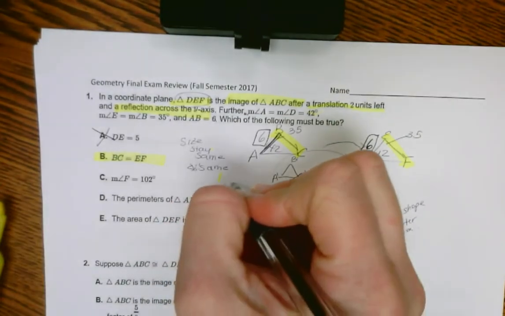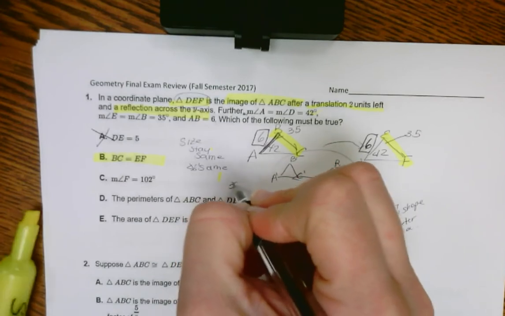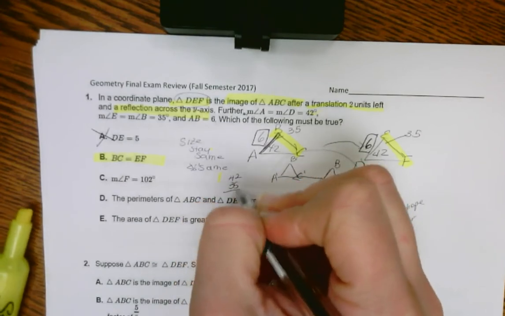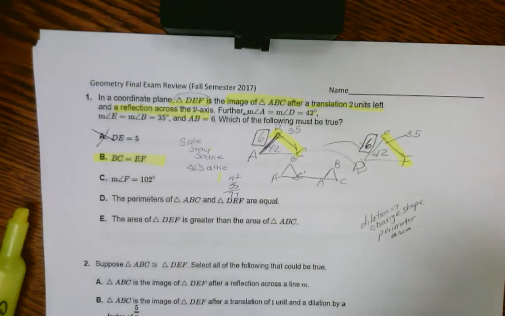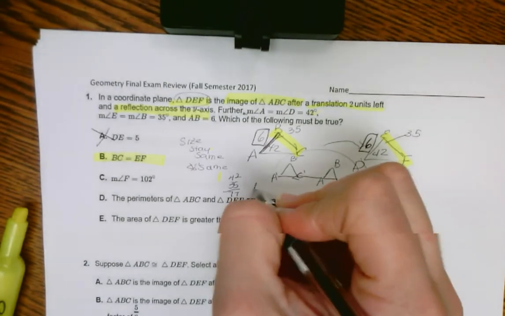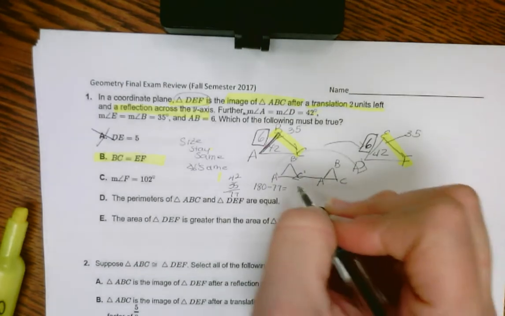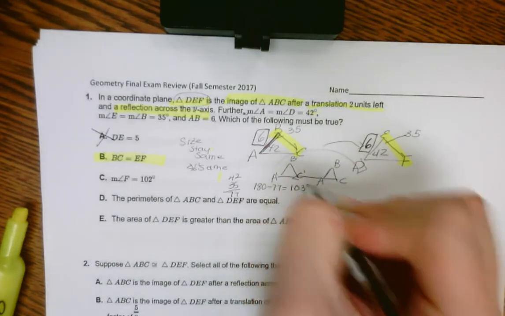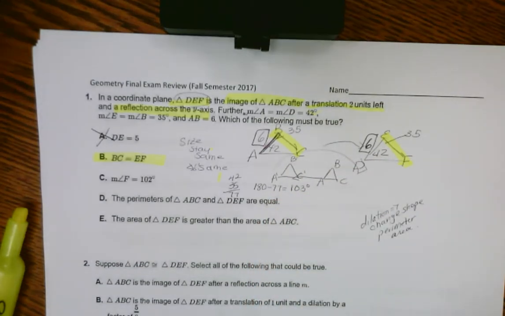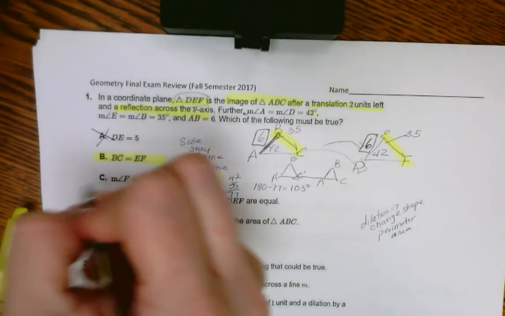Well, let's figure that out. We know that 35 and 42 is going to give us 77. And then we know there's 180 degrees in a triangle. So 180 minus 77 is 103. So that is actually not true.